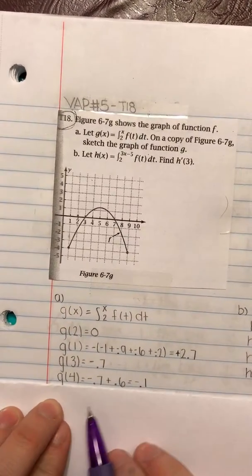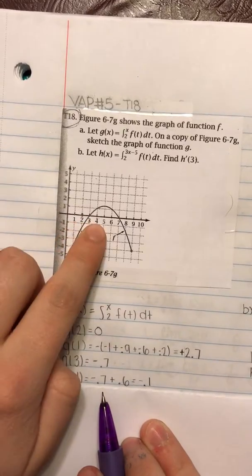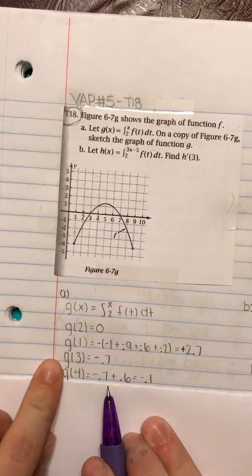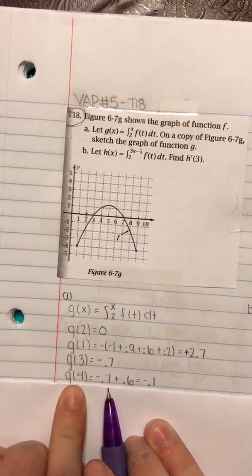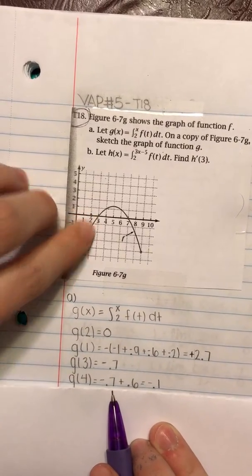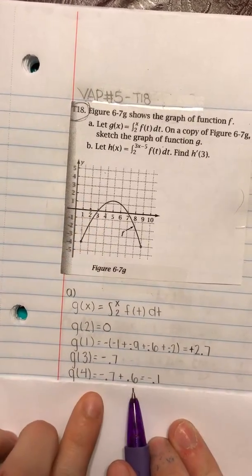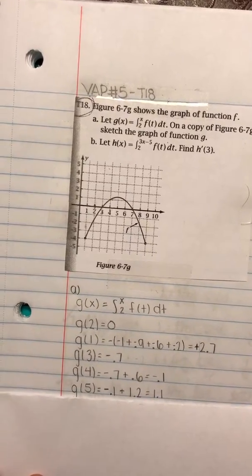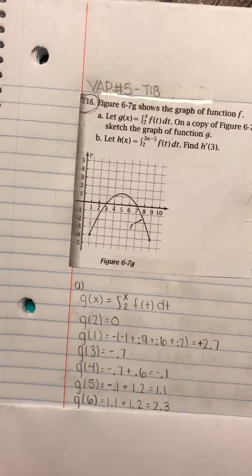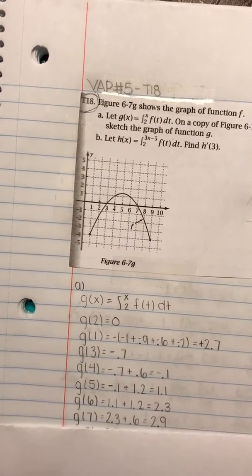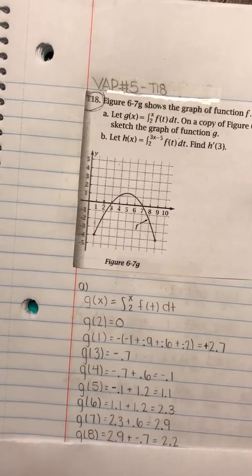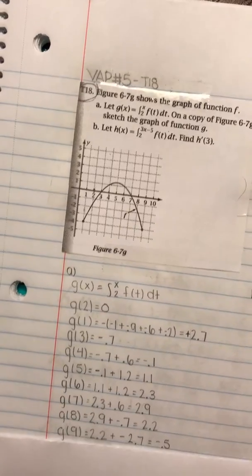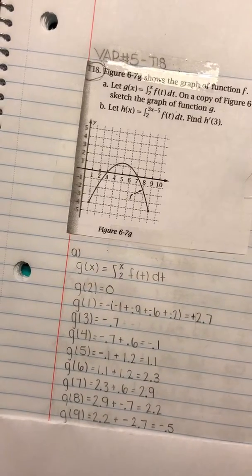We find g of 4, which is from 2 to 4, by adding the previous area, which was 2 to 3, plus the area from 3 to 4, and we get -0.1. Same thing is done for g of 5, and we get 1.1, g of 6, 2.3, g of 7, 2.9, g of 8, 2.2, g of 9, -0.5.